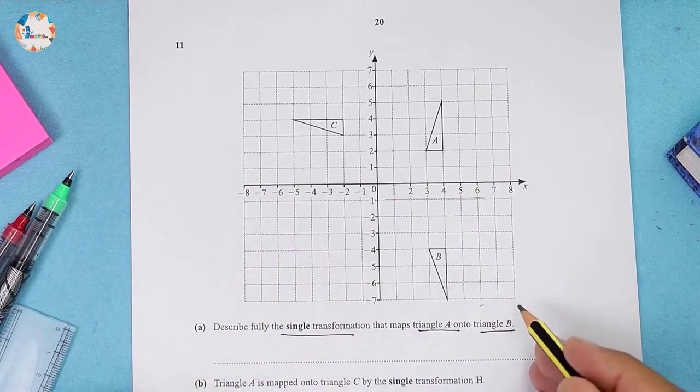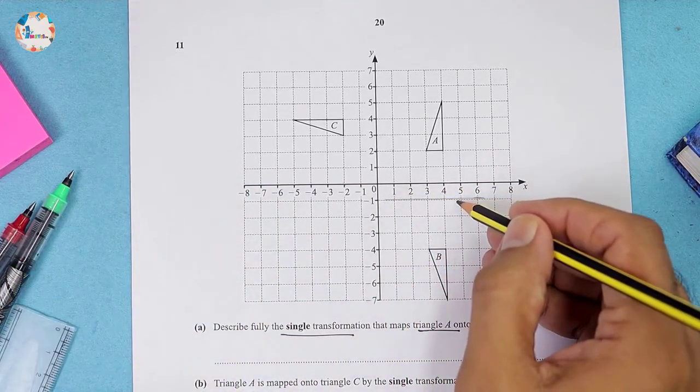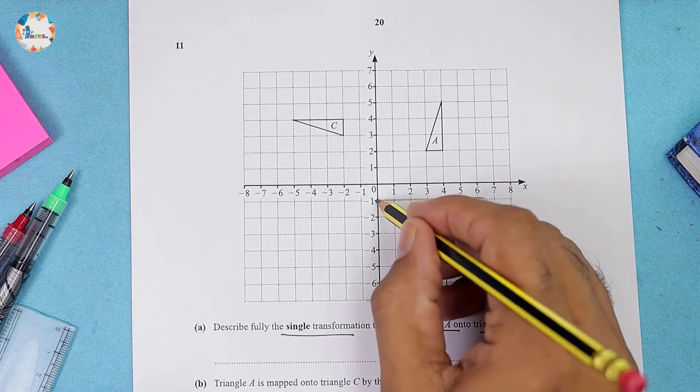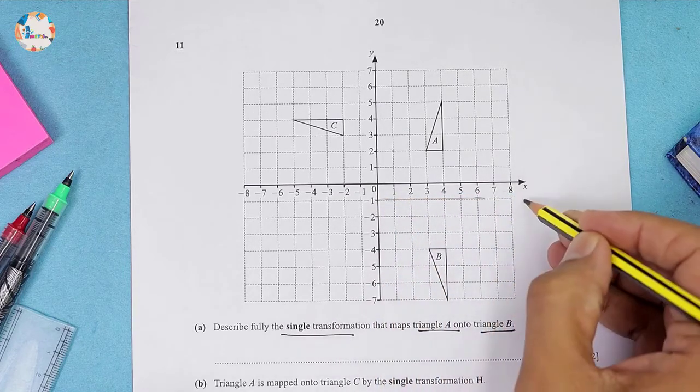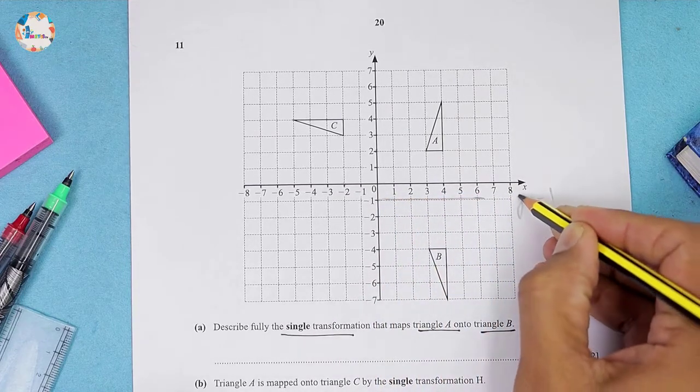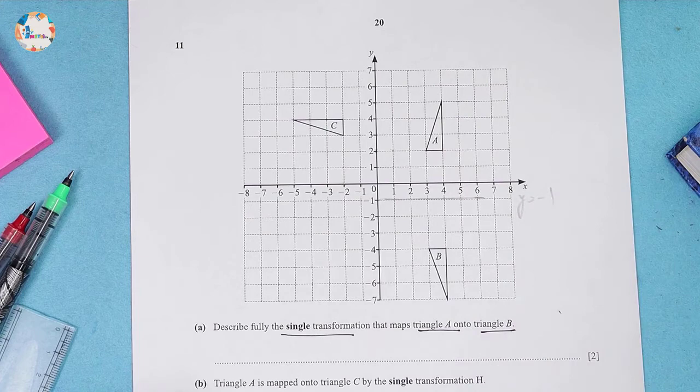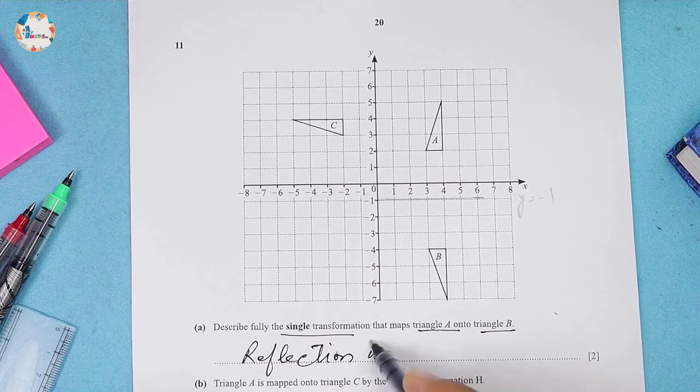In this line, x is equal to -1, y is equal to -1. This is the y is equal to -1 line. So this is a reflection in the line. We can write the answer over here. It will be a reflection in the line.